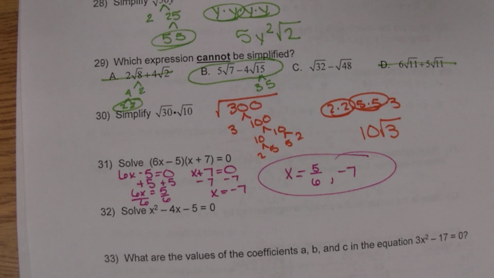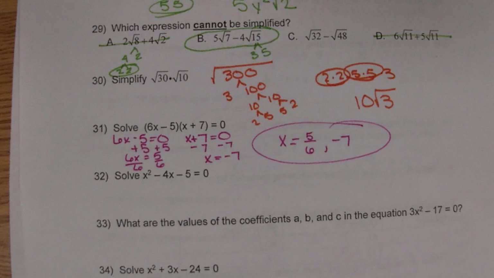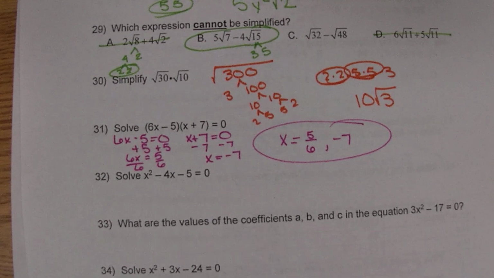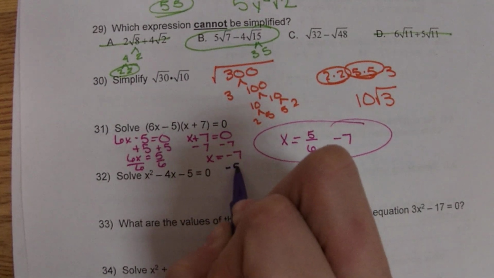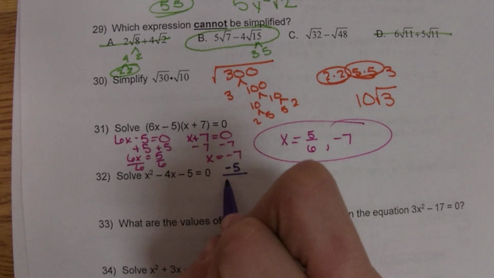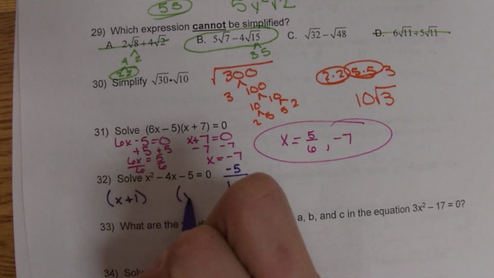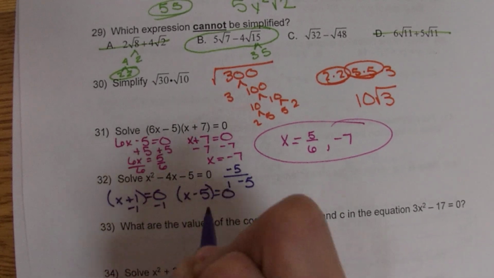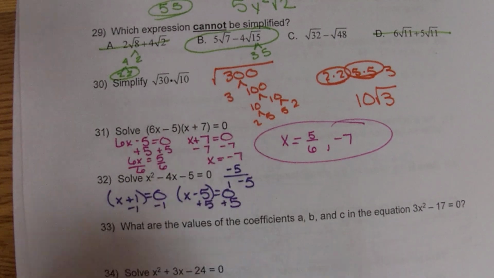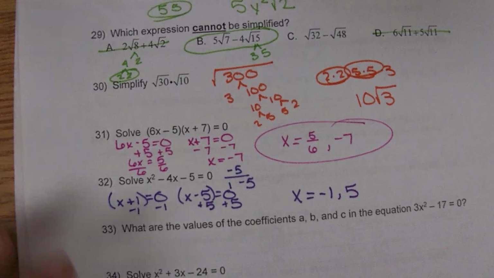32 is a quadratic. It's not in factored form, so we can solve it with quadratic formula, completing the square, or solving by factoring. I'm going to do this one by factoring because we have some other options coming up. So multiples of negative 5 that will add up to negative 4, right? I can choose 1 and negative 5. And once I get it factored, I can set those both equal to 0 because they already equaled 0 to start with. So I'll get answers of x equals negative 1 and positive 5.